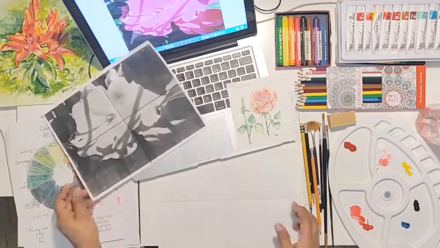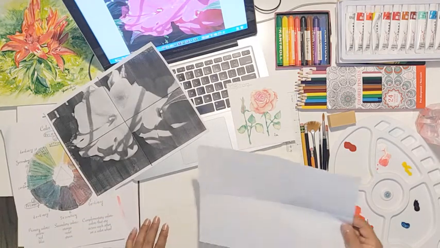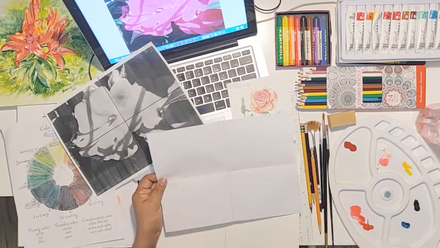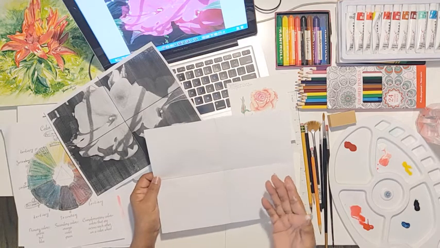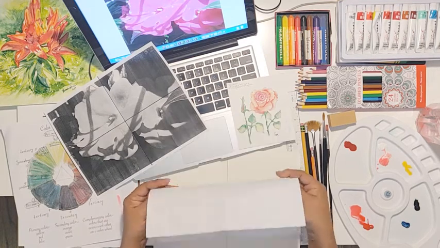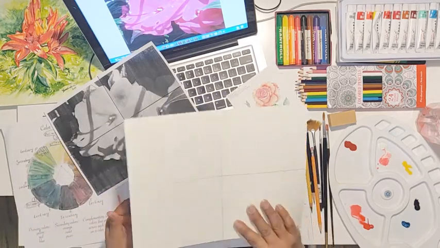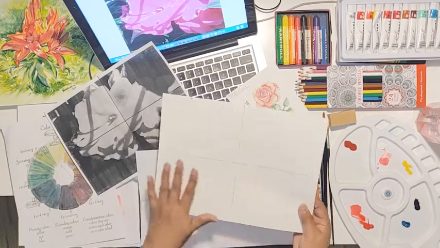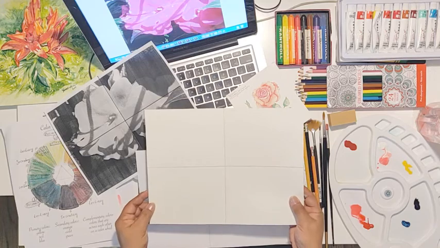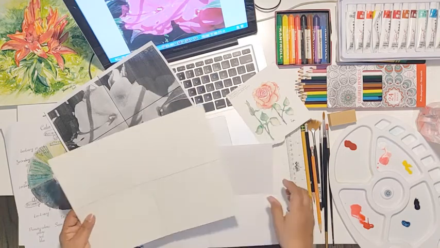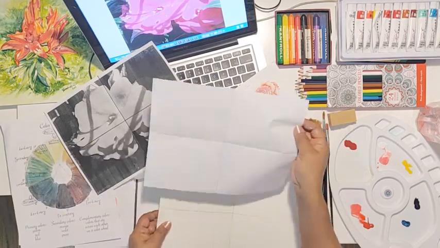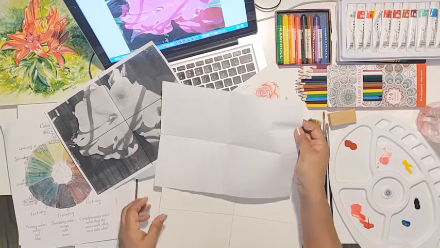Okay, let me begin. Also, you can use whatever paper you have at home. You can use notebook paper, you can use plain copying paper. What I have here is my own smooth cold press watercolor paper. It's 9 by 12. A plain copier paper is 8.5 by 11 inches.